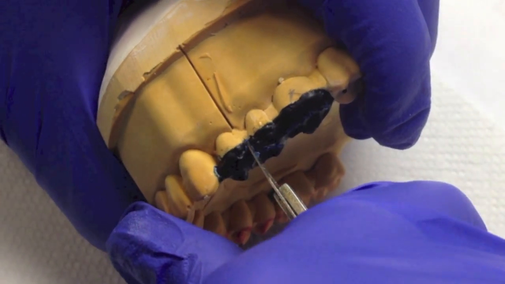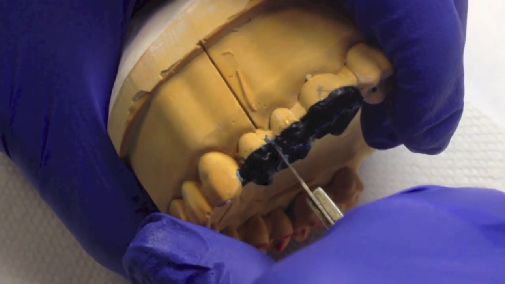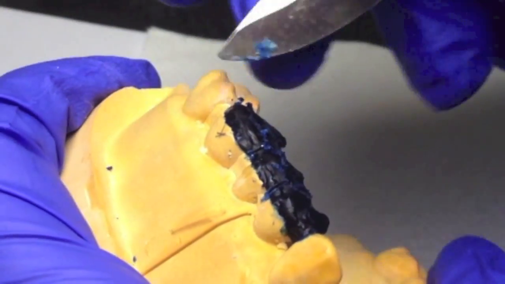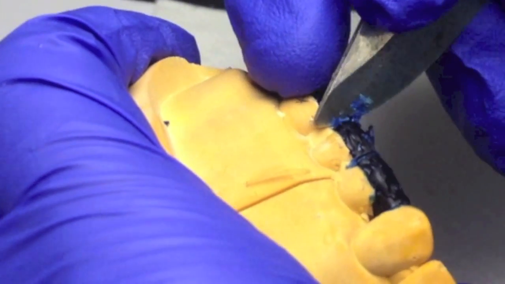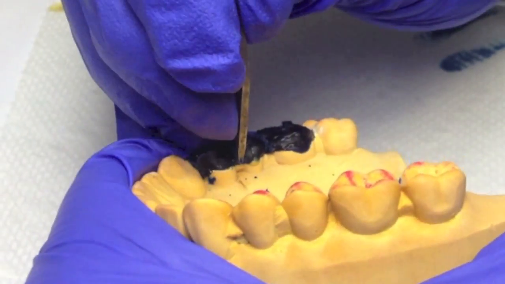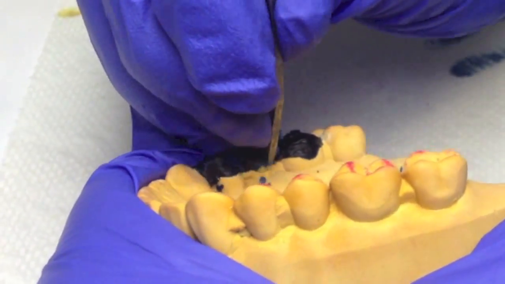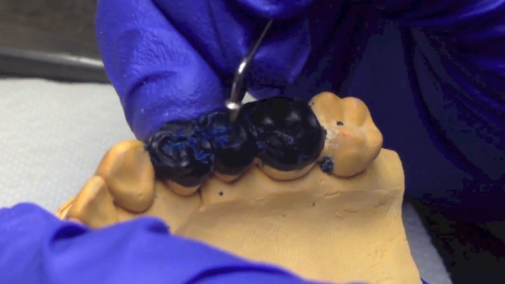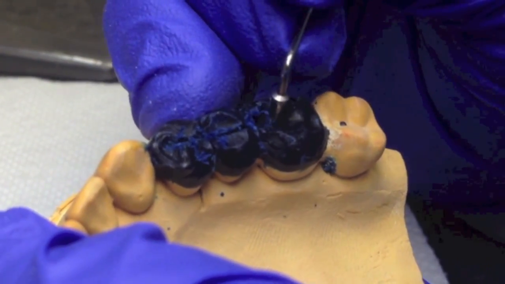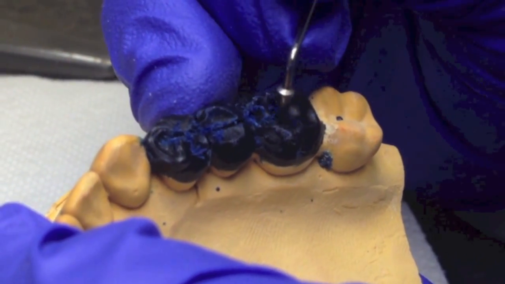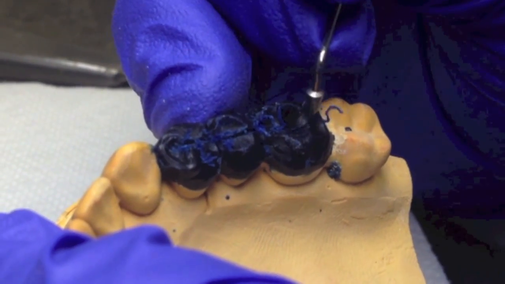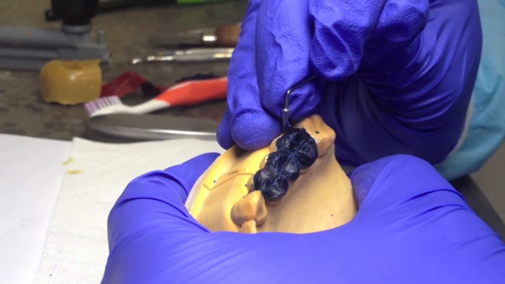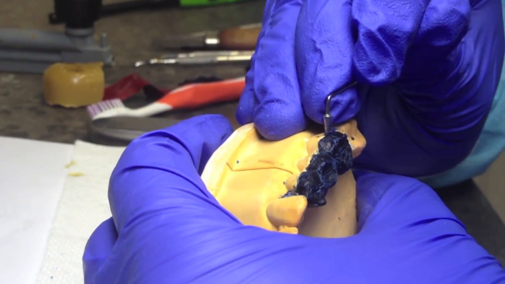My recommendation would be first to individualize each tooth. By individualizing each tooth, it's easier to see what's missing and what needs to be added. Next, I would create the central fossa for each tooth. After creating the central fossas, I would then section the molar.